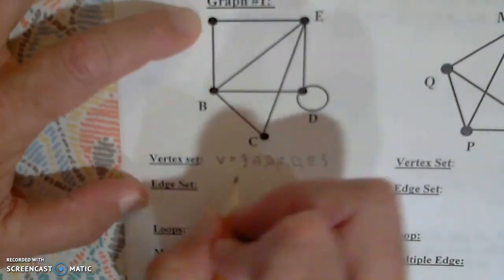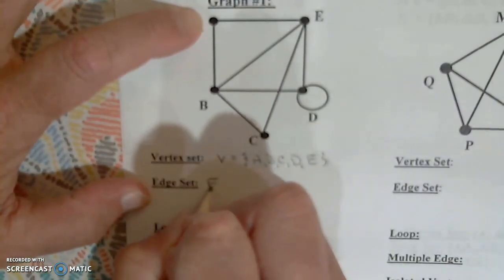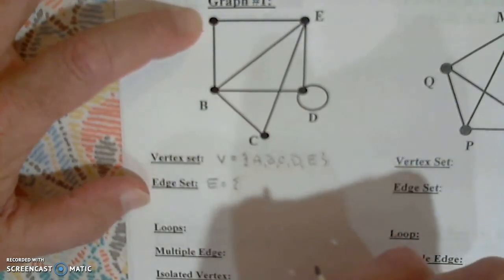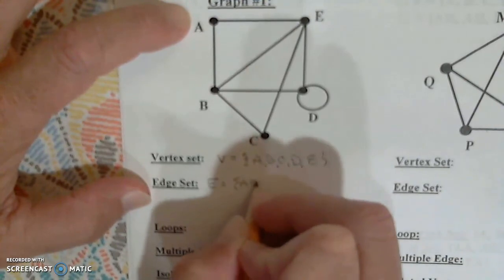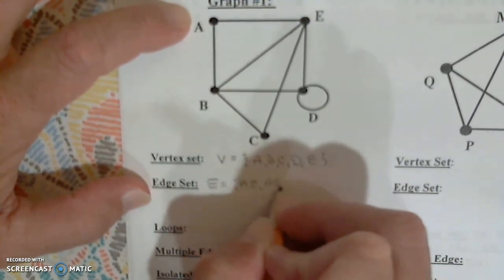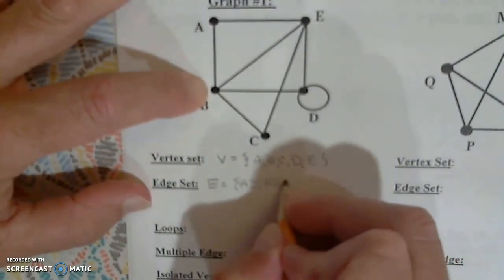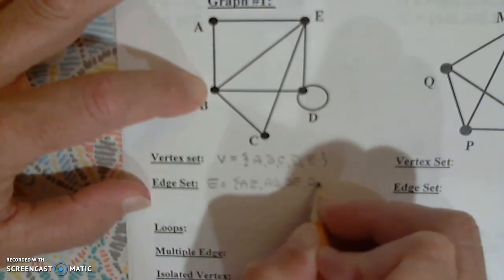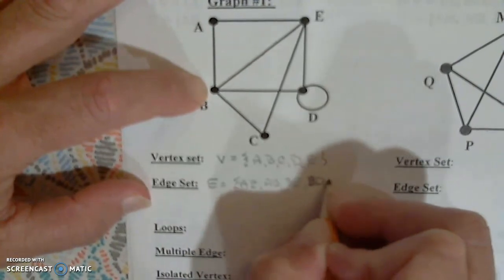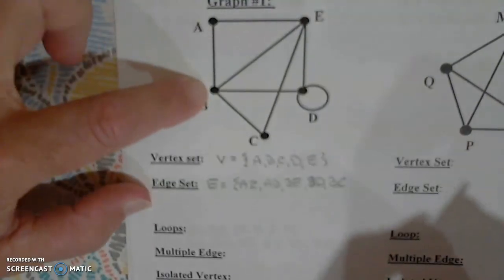So once again, maybe start. So edge sets would be, I've got AE. I've got AB. Go from B, I got BE. I got BD, and I got BC.